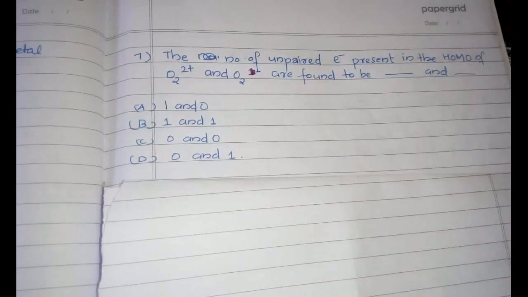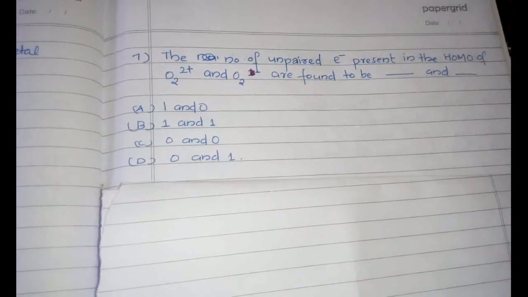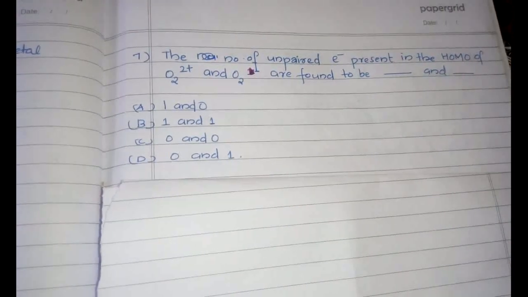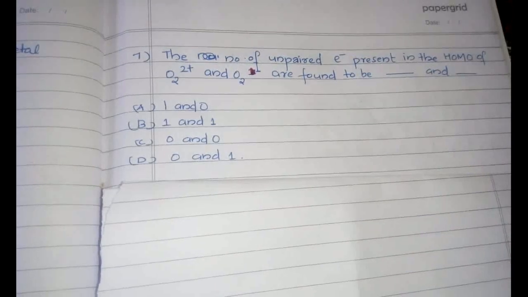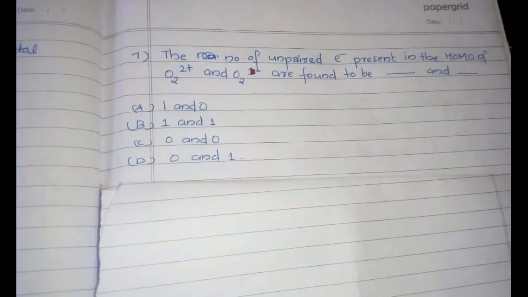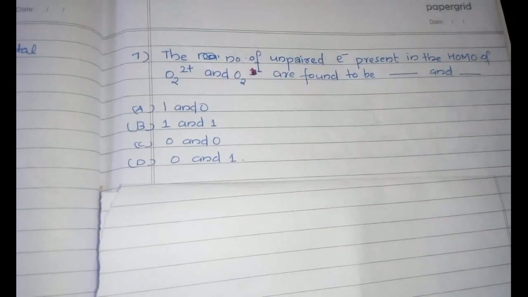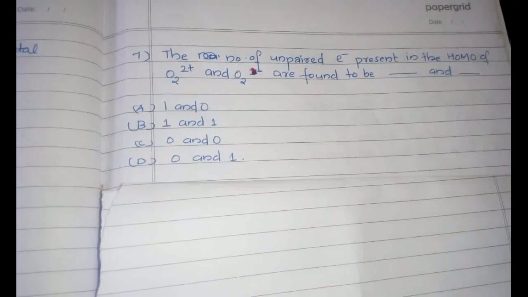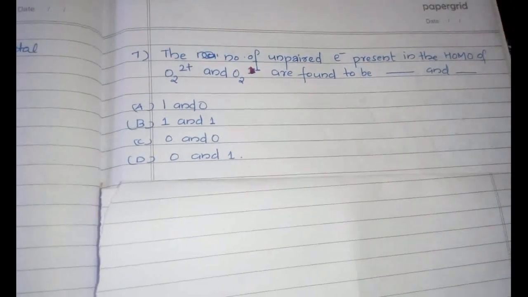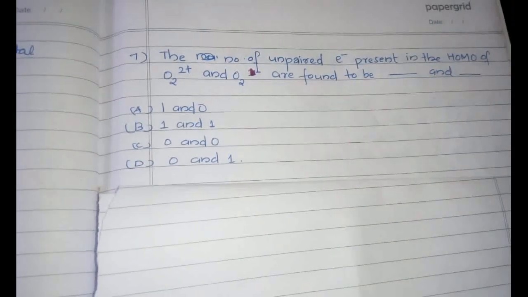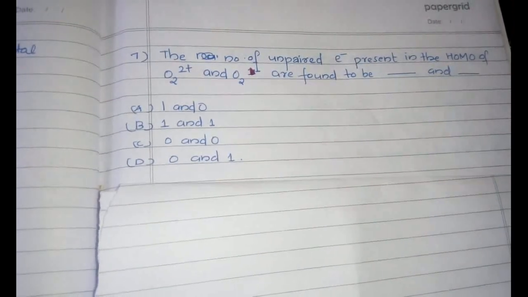The next question is the number of unpaired electrons present in the HOMO of O2 2+ and O2 minus. I have done a video on this part also. This is the molecular orbital theory part, and is very important along with VSEPR theory and shapes. The other very important thing is this one, because the questions can become about bond length, bond order, electrons and magnetism as well from this question. A variety of questions can be asked from this simple question.